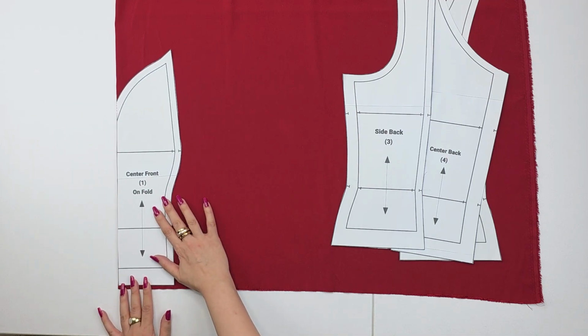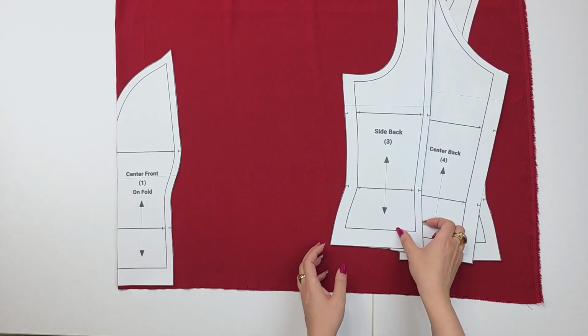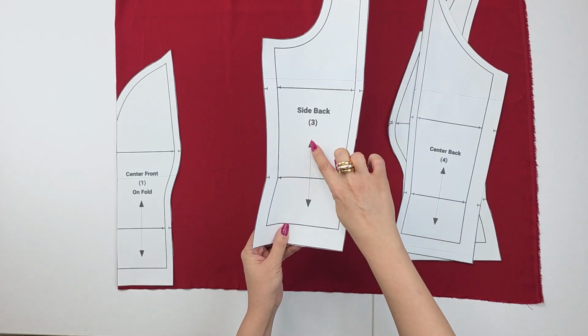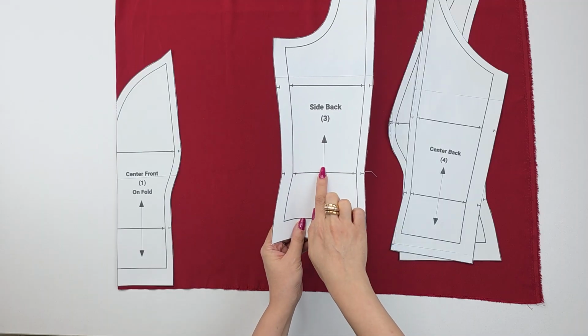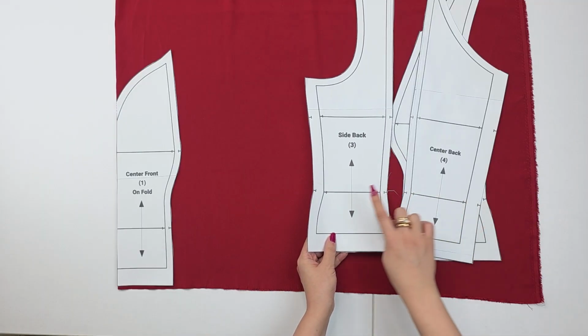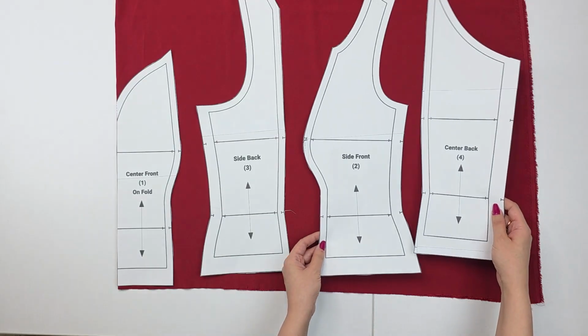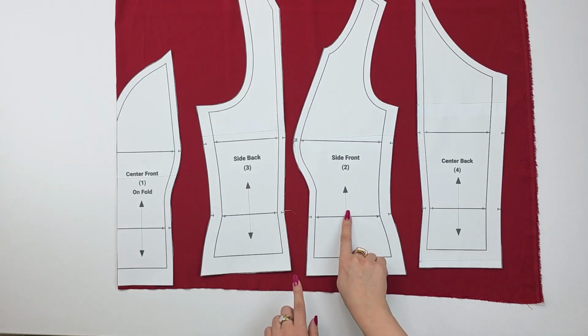If the pattern is placed incorrectly on the fabric, the garment may twist, the shape may distort, and the fit may not be correct. That's why we always check the grain before cutting. The selvage edge helps us to find the fabric grain easily.